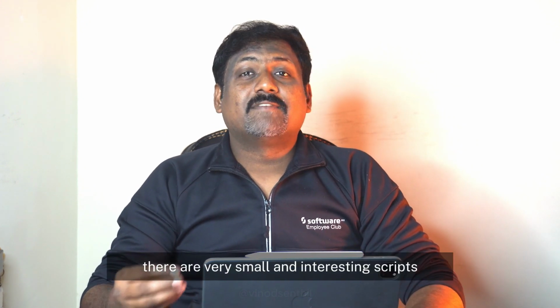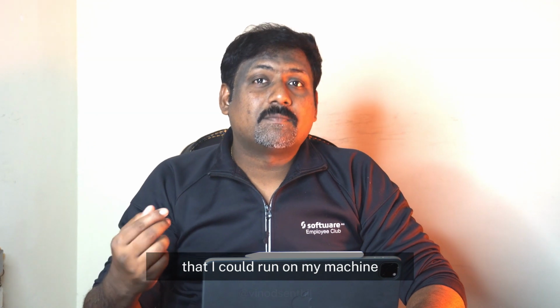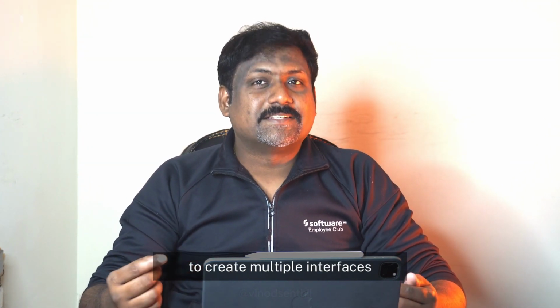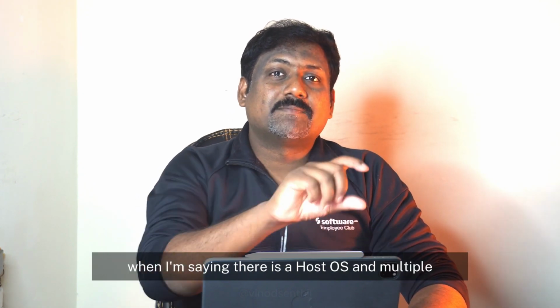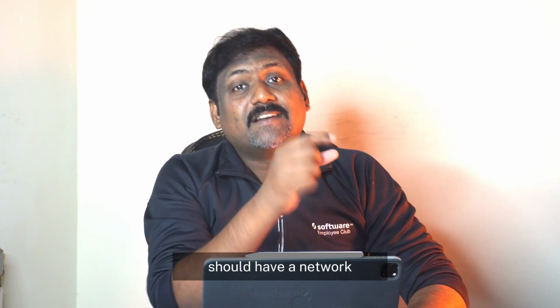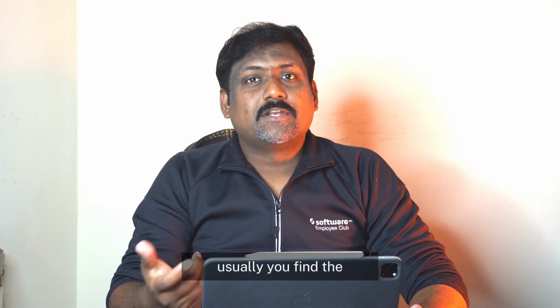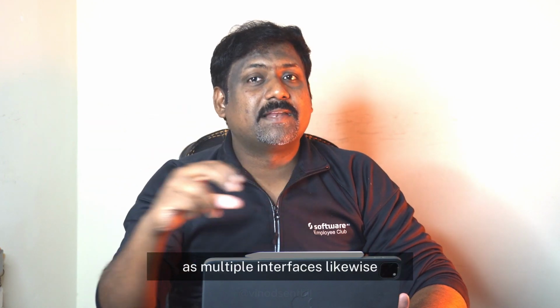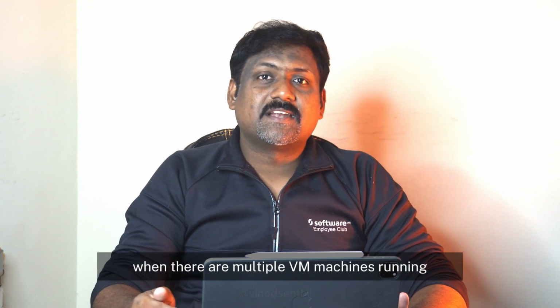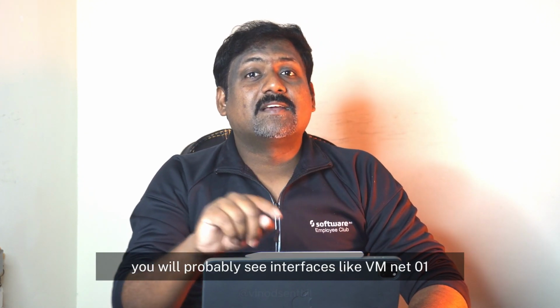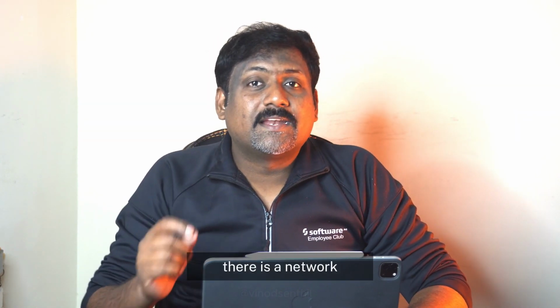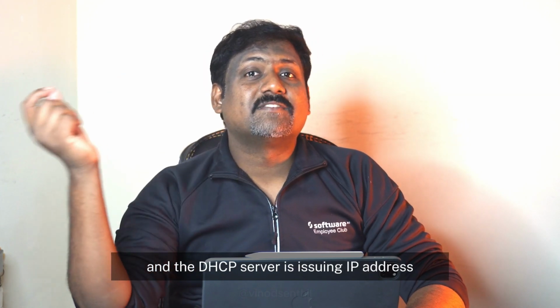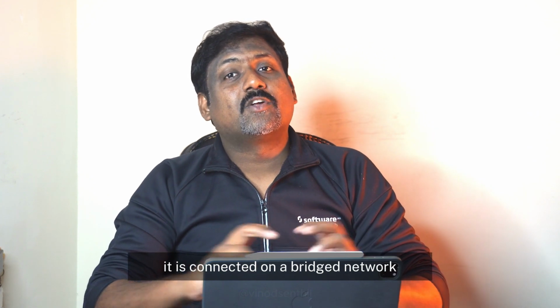What if I told you there are very small and interesting scripts that I could run on my machine to create multiple interfaces? Let me help you understand. When I'm saying there is a host OS and multiple guest OS, each of these guest OS, to have access to the internet, should have a network interface, right? Usually you find Ethernet or Wi-Fi 01, Wi-Fi 02, etc. as multiple interfaces. Likewise, when there are multiple VM machines running, you will probably see interfaces like VMNet 01, VMNet 02, VMNet 03, etc. Which means that there is a network interface that is virtually getting created and the DHCP server is issuing an IP address considering it is connected on a bridged network.